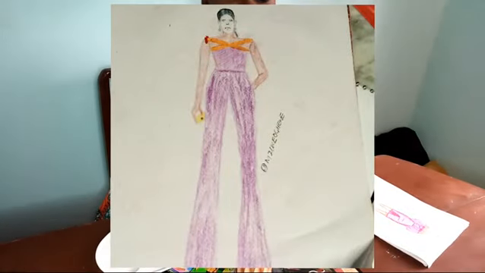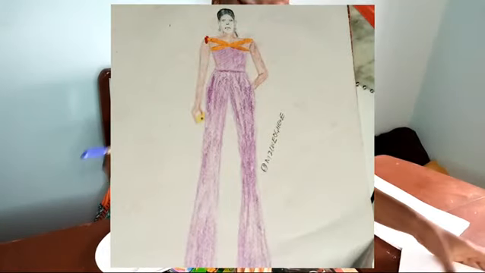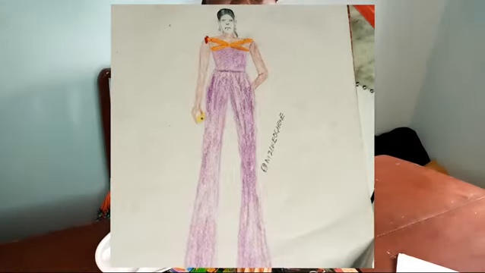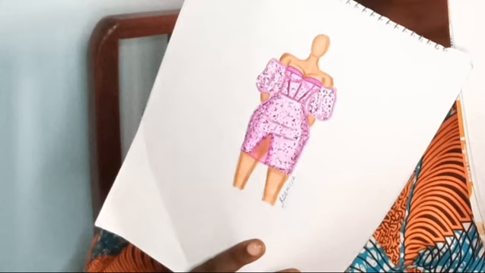I don't know if you can see this. And one of my recent works was this, which is an improvement. In 2019, I didn't really draw much. It was during the lockdown in 2020, I think around July, that I started going back to my illustration.